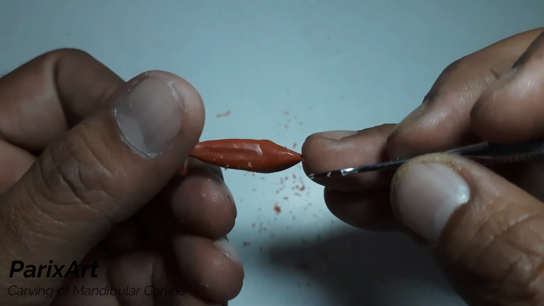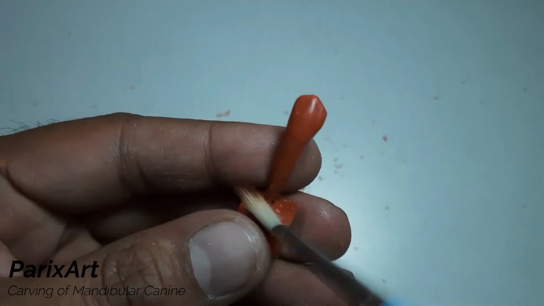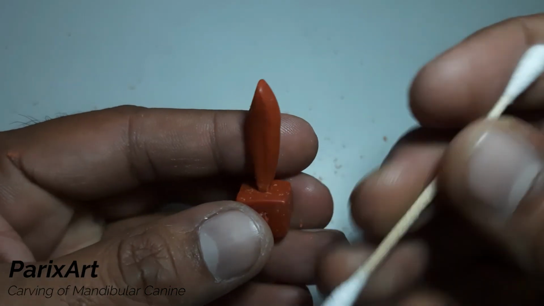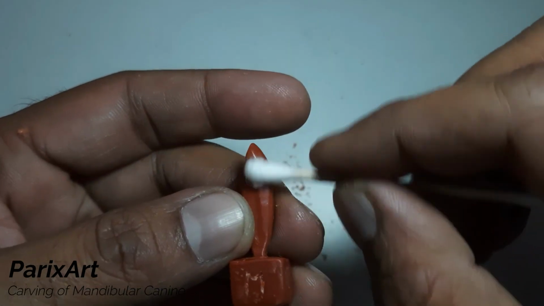Rest it all seems fine. We'll just polish everything. First clean and polish very gently with the cotton bud with very light pressure.